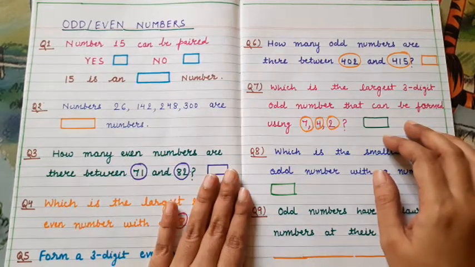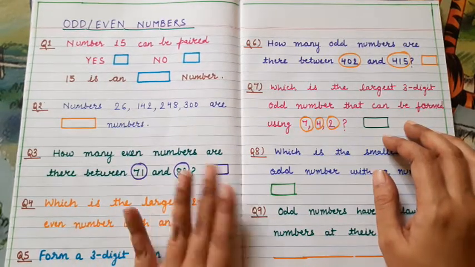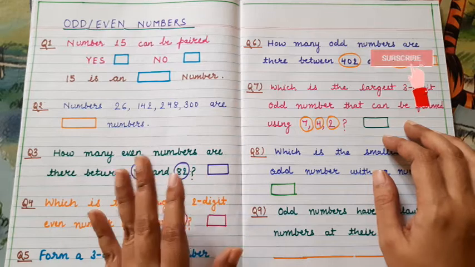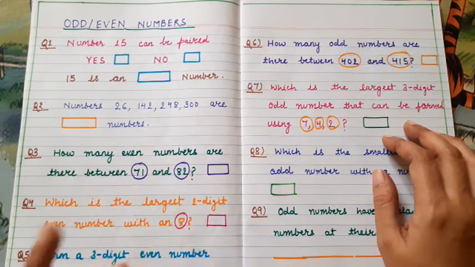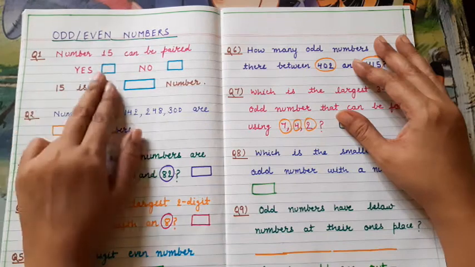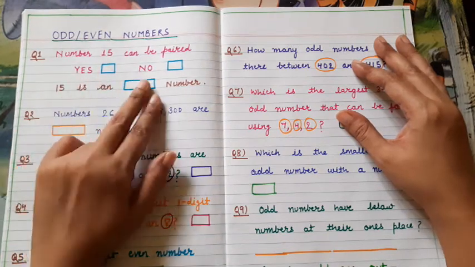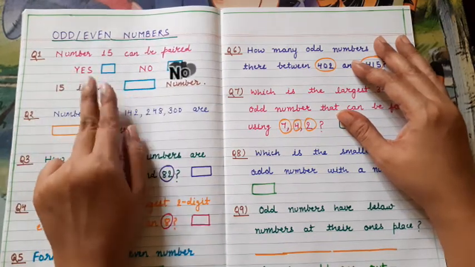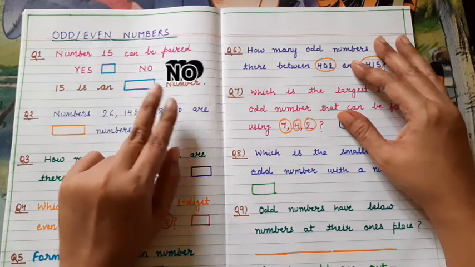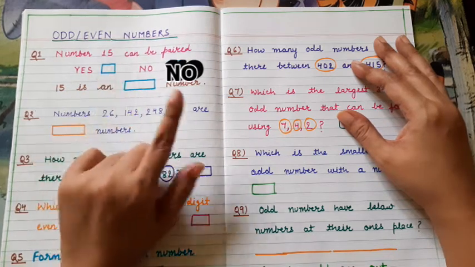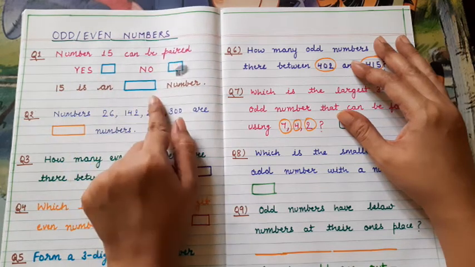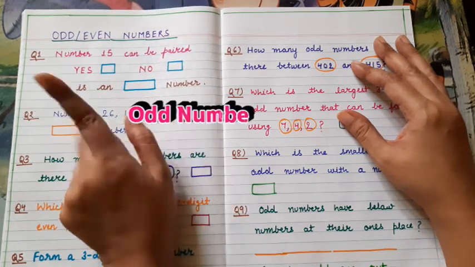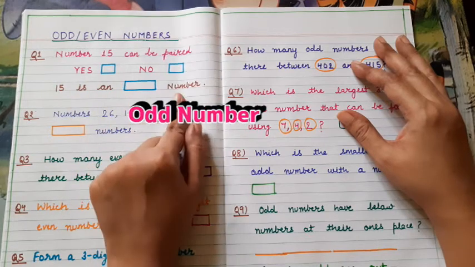These worksheets are a quick way to revise any concept, and kids really love doing them. They enjoy it and they don't even get bored. So question number 1 is: number 15 can be paired, yes or no? The child has to think about whether 15 can be paired or not. 15 cannot be paired, so he will tick no. Is 15 an even number or an odd number? 15 cannot be paired, so it is an odd number.